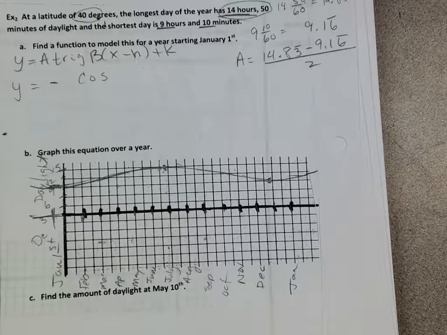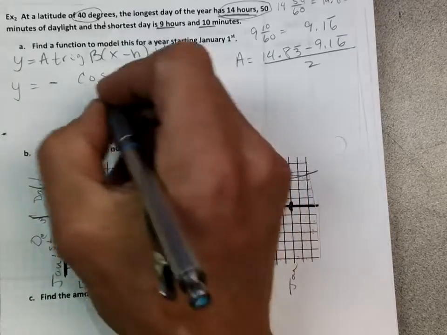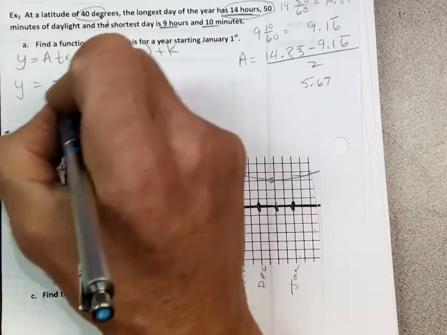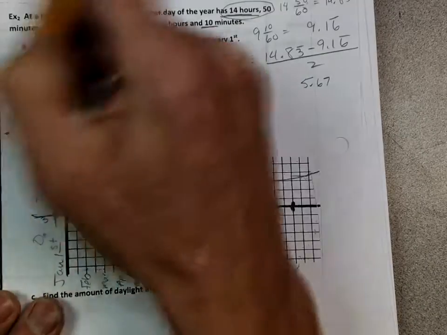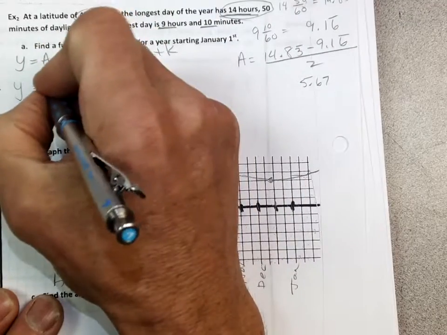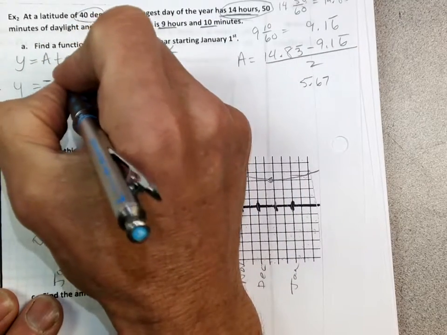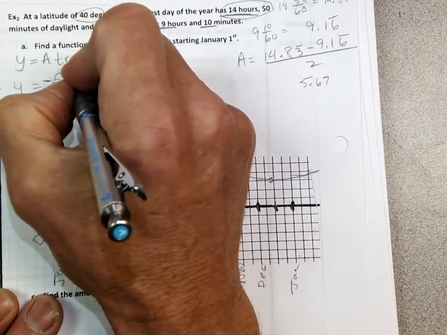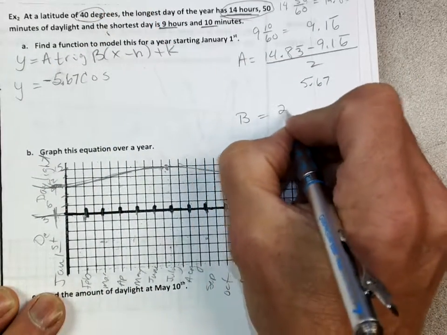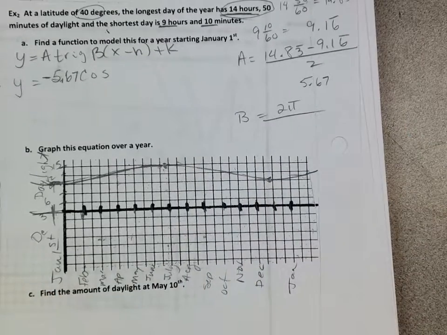14.83 minus my 9.16, and I get about a 5.67, okay? So my amplitude is about a 5.67, so let's put that right there. Negative 5.67 cosine, all right? Now, to find b, b is 2 pi divided by the period.